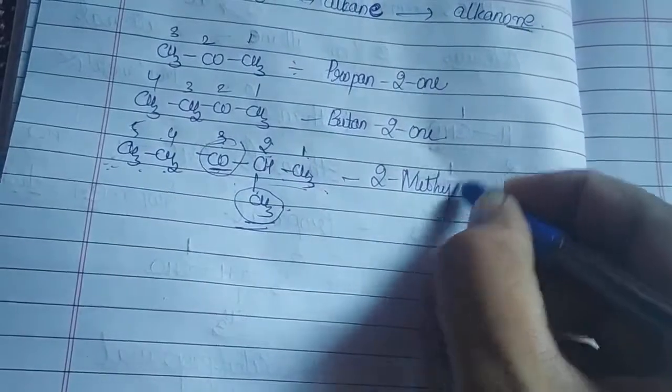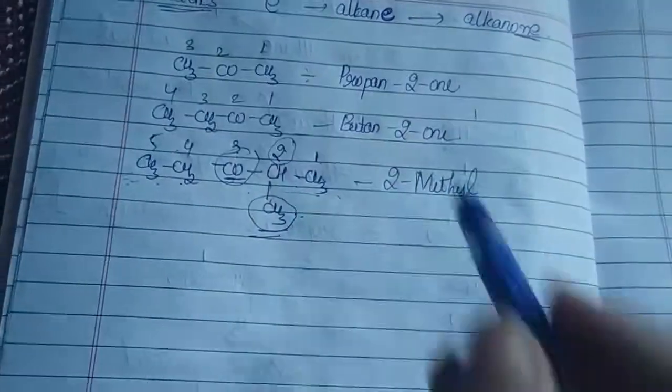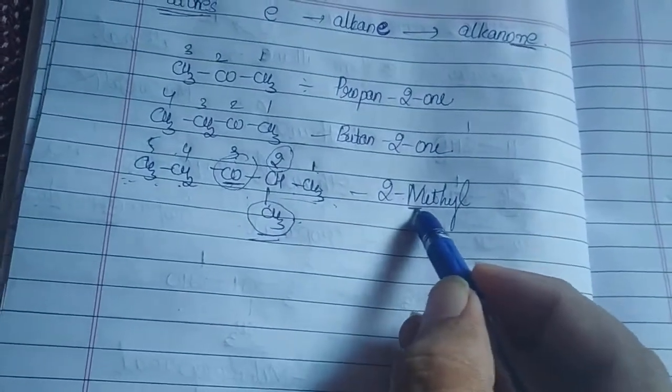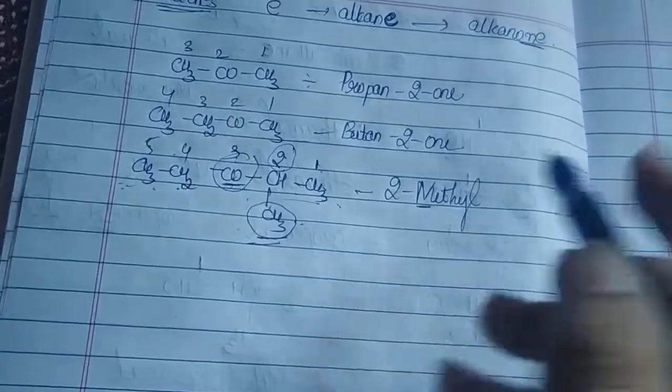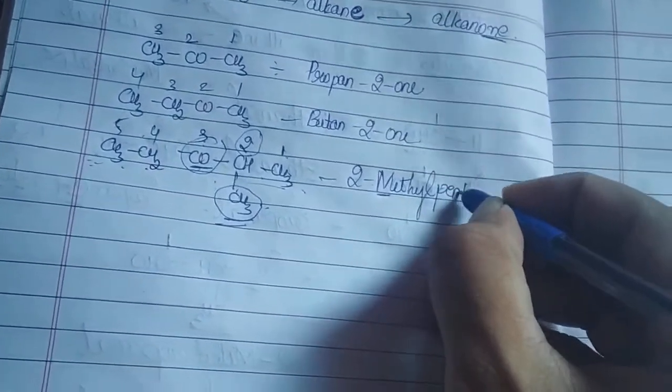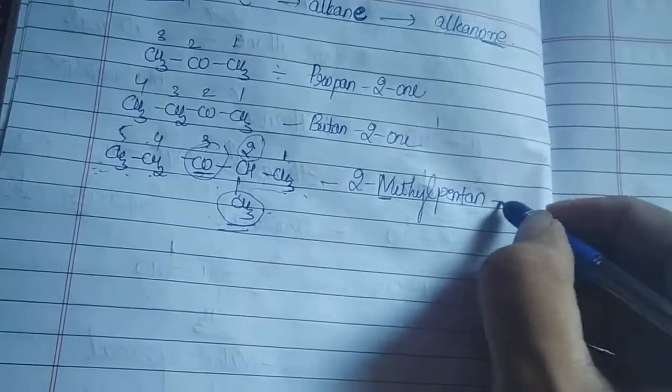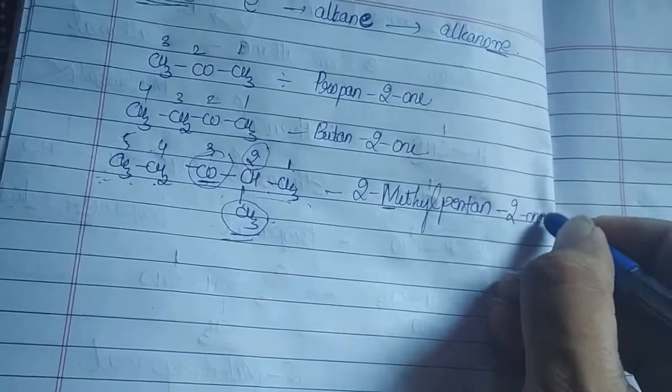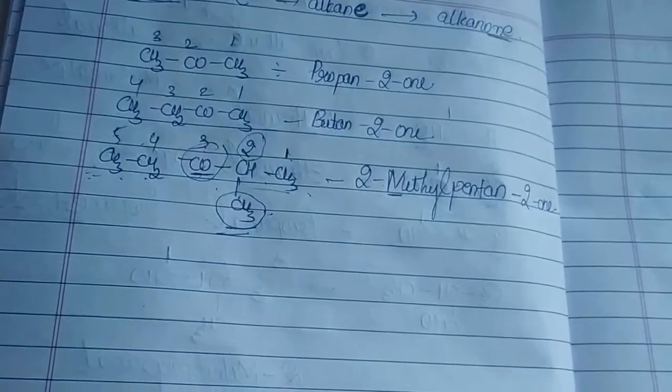Are you getting my point? See, 2 is written. First, you are writing the prefix, hyphen. The first letter starts with a capital letter. Okay. Then 2-methyl, no space, pent, ane, hyphen, 2-one. Yes, we can write this.